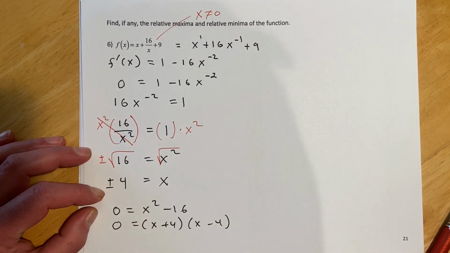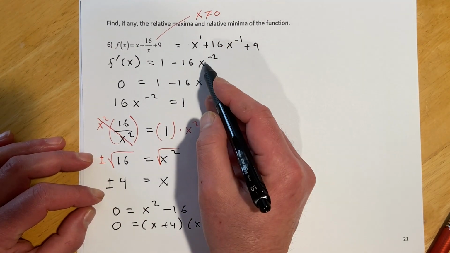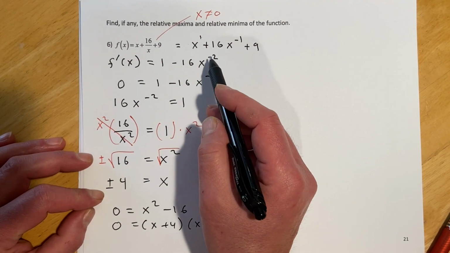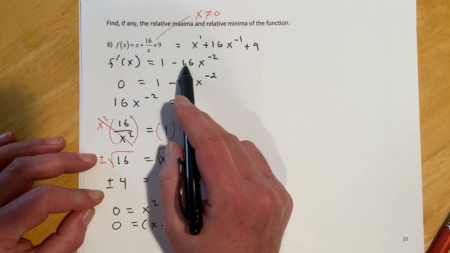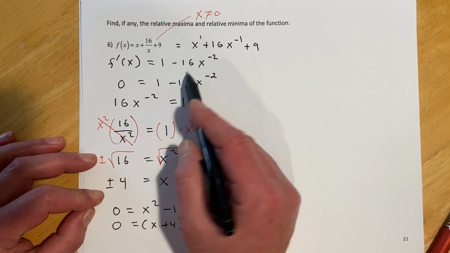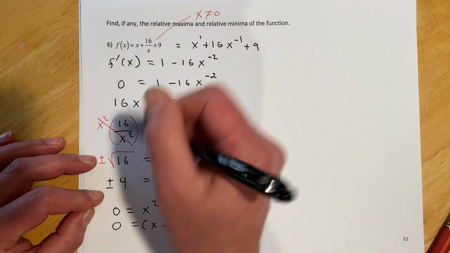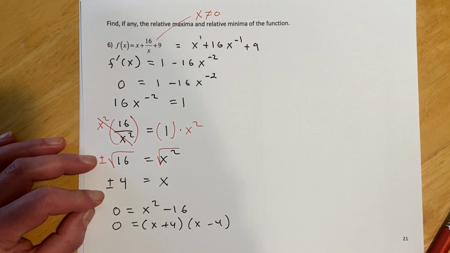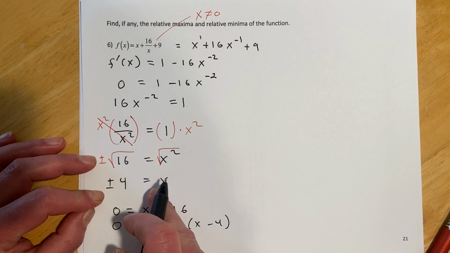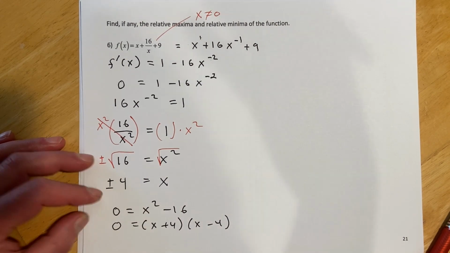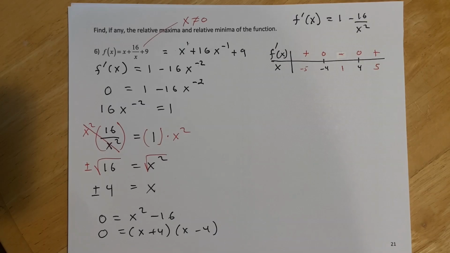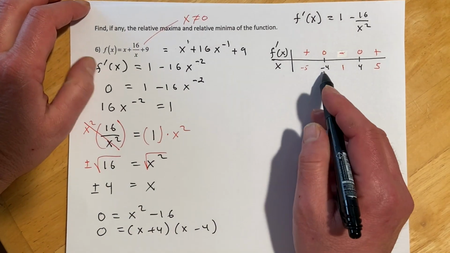And in our derivative, we are supposed to check: does the derivative have anywhere it's undefined? And it does. My derivative has a 16 over x squared, so it's undefined at x equals 0. So that's a potential critical value, but because it's undefined in the original function, it doesn't count. So now we just need to figure out what the signs are doing, and then do we have mins or maxes?